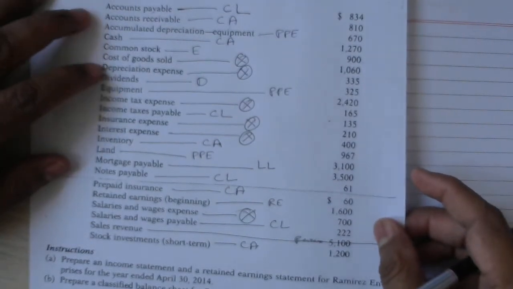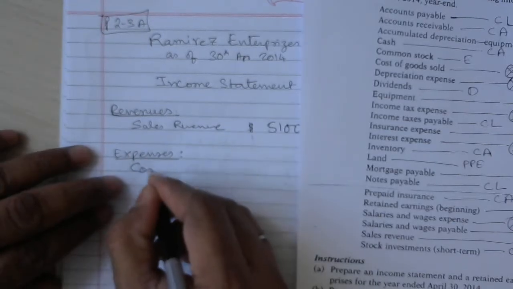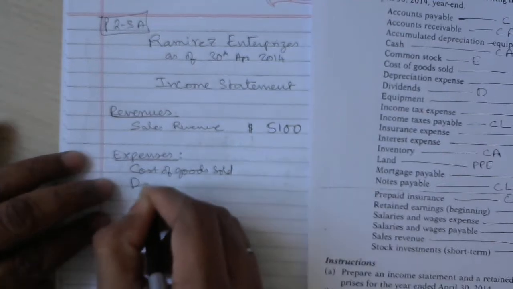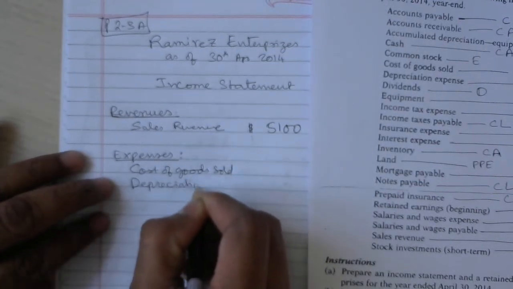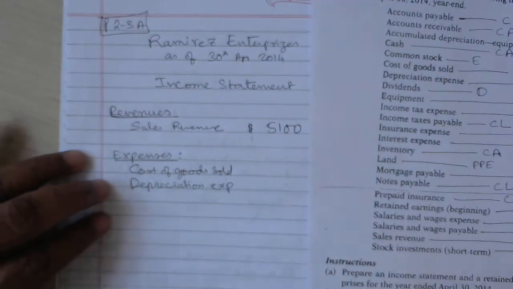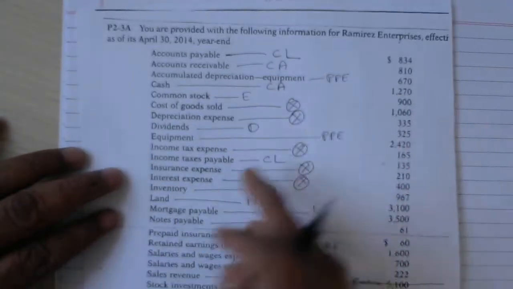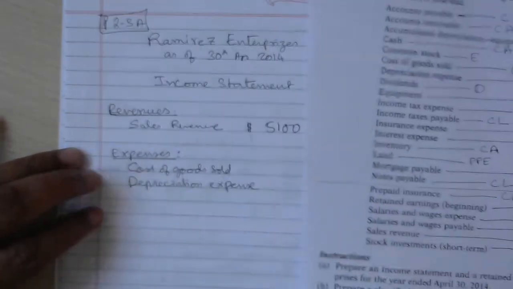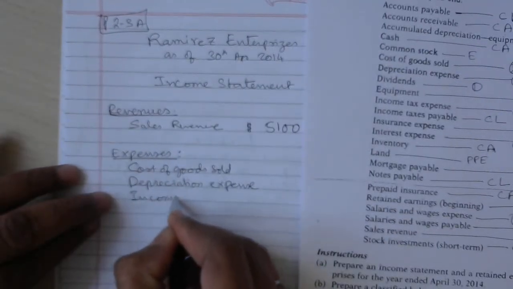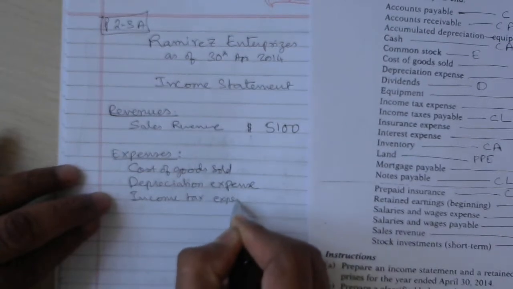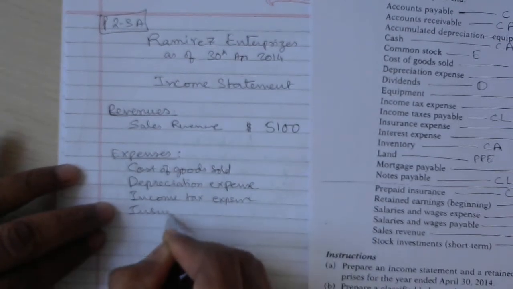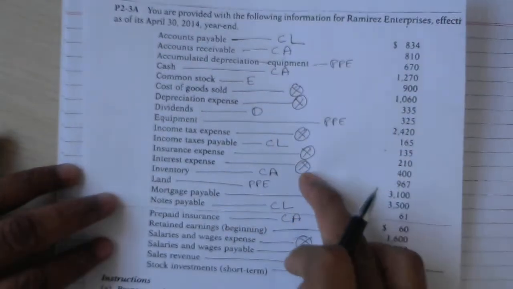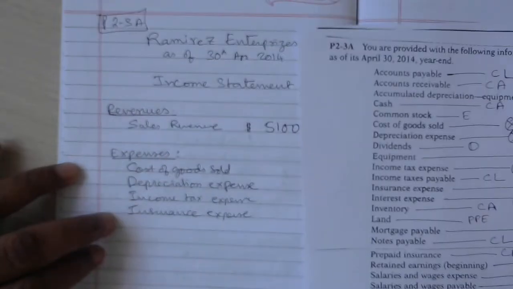Cost of goods sold, depreciation expense. Then I have income tax expense, insurance expense, interest expense. Salaries and wages expense.